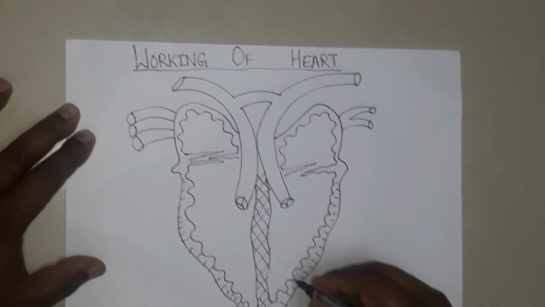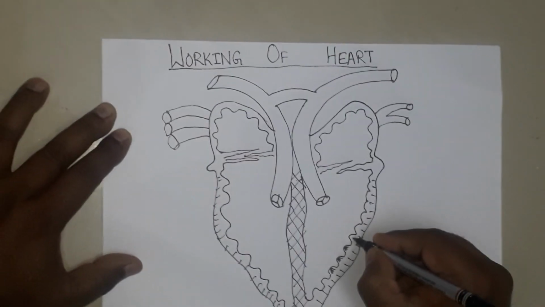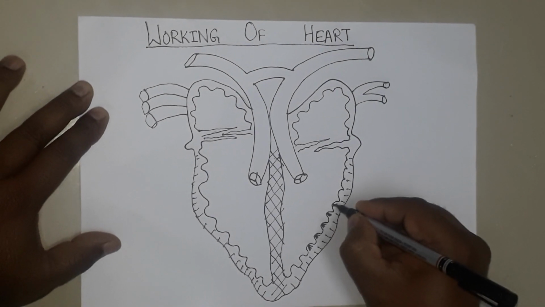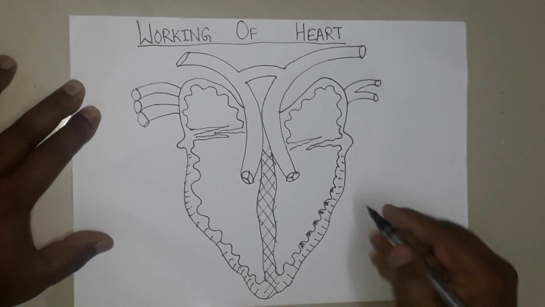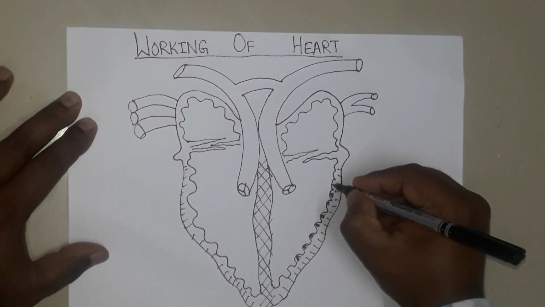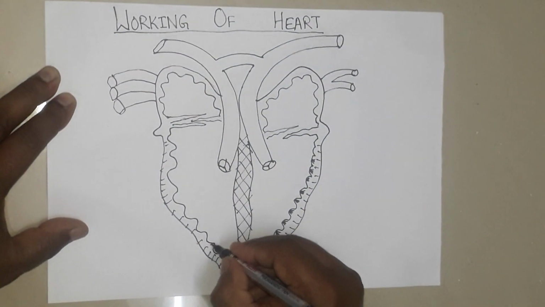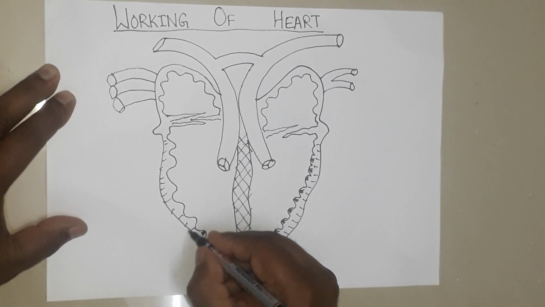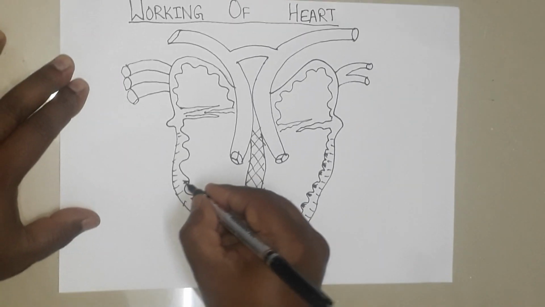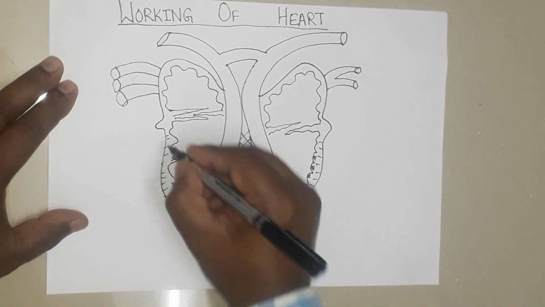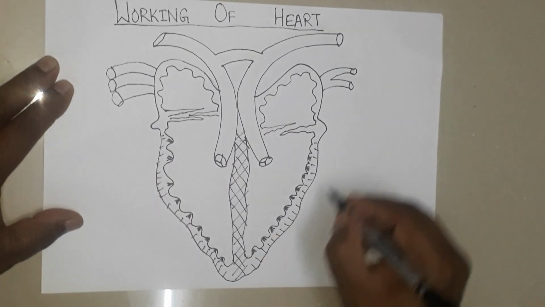Then these are the fine papillary muscles which help the walls of the heart to contract and relax. These are part of the nervous system, the papillary muscles. They are getting instructions with the help of nerves and helping the chambers of the heart to contract and relax.